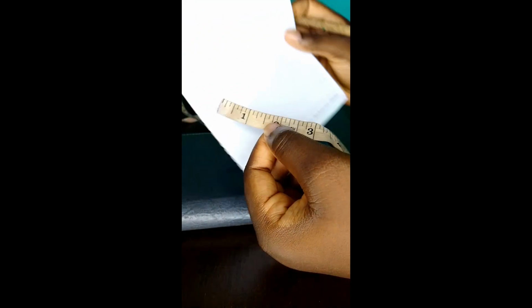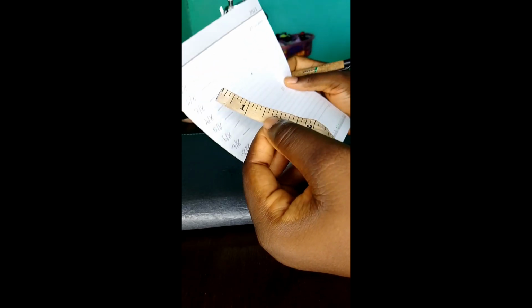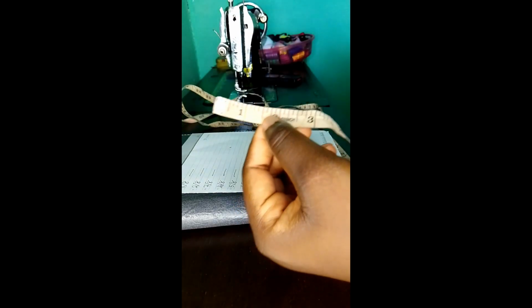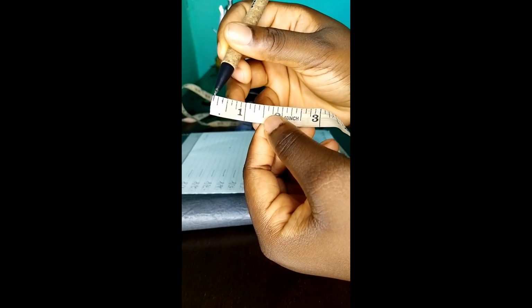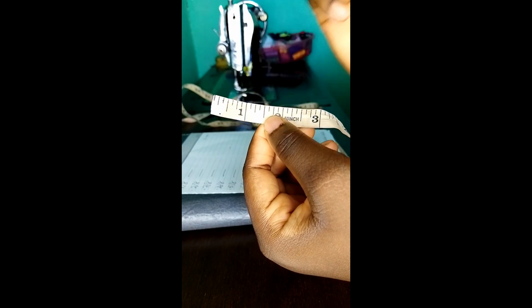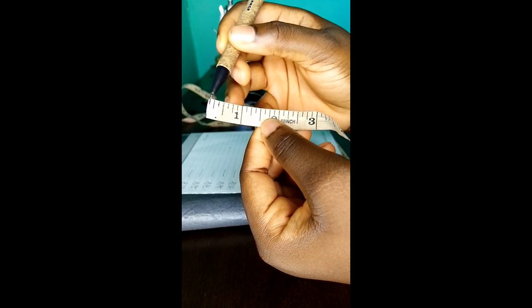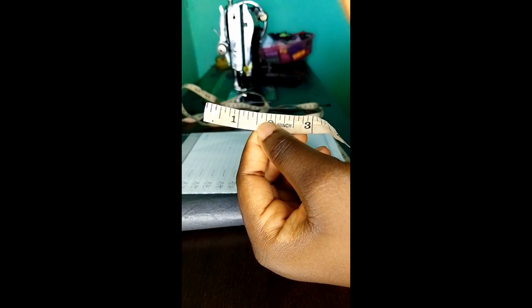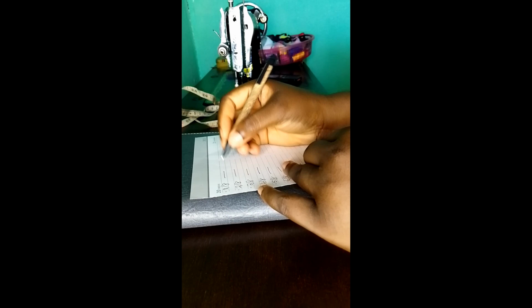So at 1 over 8, we have 0.125. Now I'm going to be working with this paper here so you can understand clearly, but I want you to remember that at 1 over 8 we have 0.125 because that's going to be the constant. That's the figure we're going to use to get the rest of the figures of each fraction. So I'm going to write that down, 0.125. That's going to be the constant.